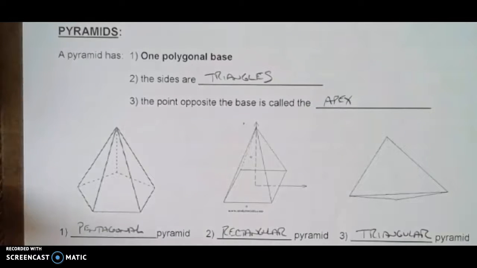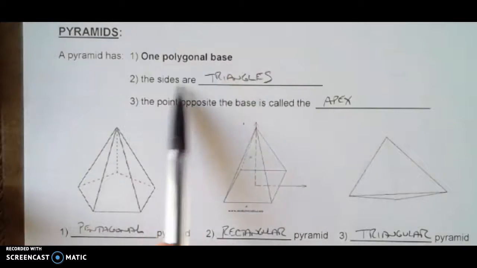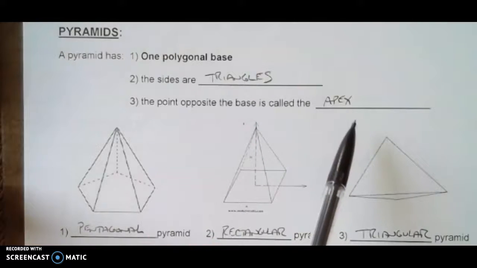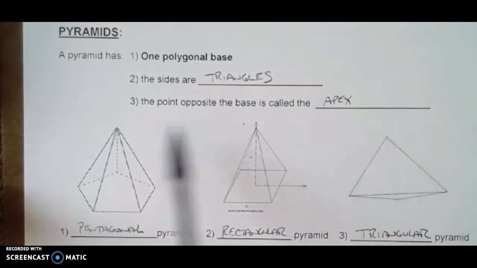Okay, so again, with a pyramid, only one base, the sides are triangles, and it's going to have an apex, which is that point at the very top.